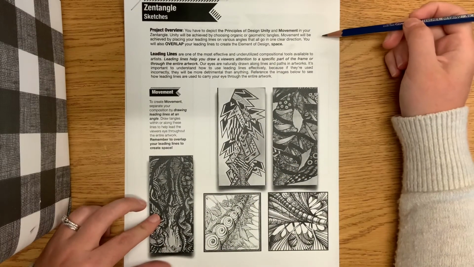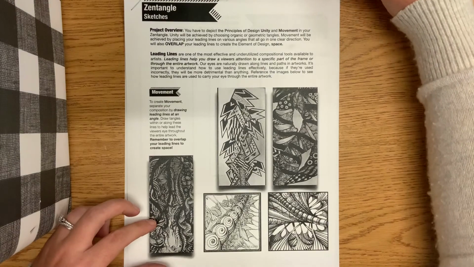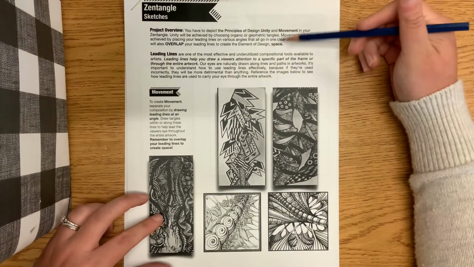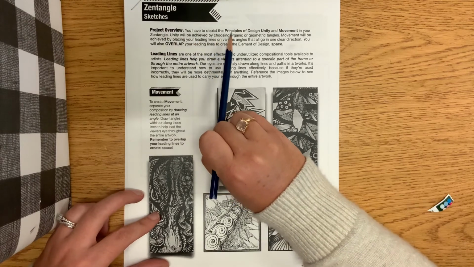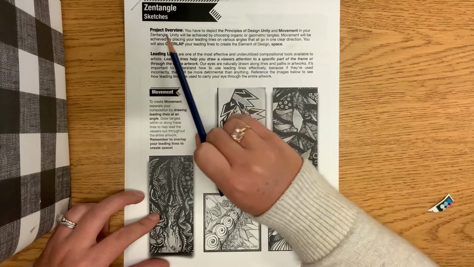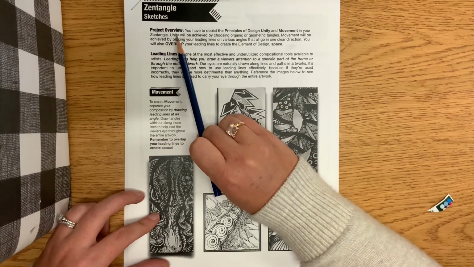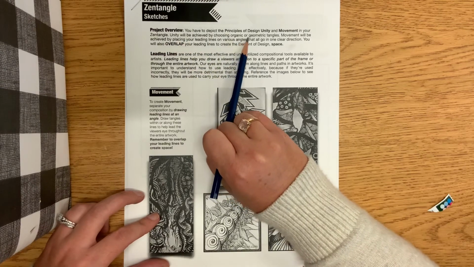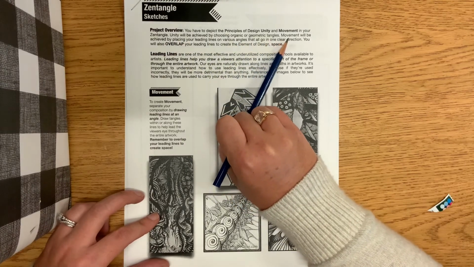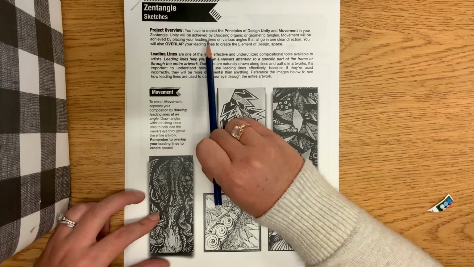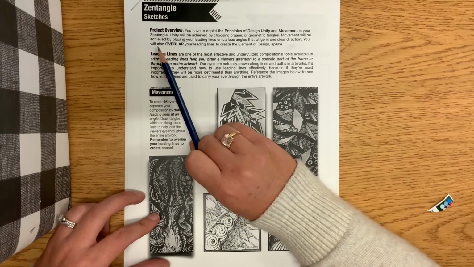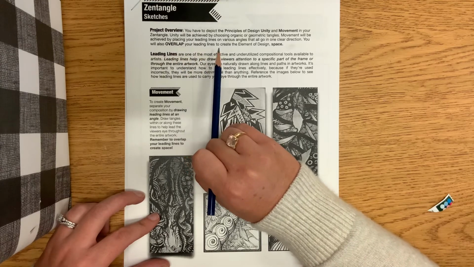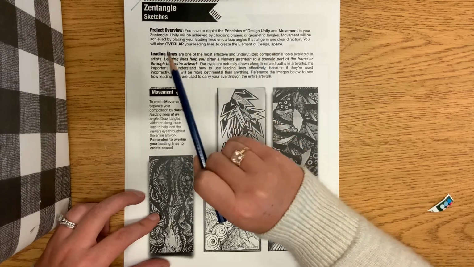So in the colored folder that's placed within your portfolio, find the Zentangle Sketches packet. The project overview tells you that you have to depict the principles of design, unity, and movement in your Zentangle. Unity will be achieved by choosing organic or geometric tangles. Movement will be achieved by placing your leading lines on various angles that all go in one clear direction. You will also overlap your leading lines to create the element of design space.